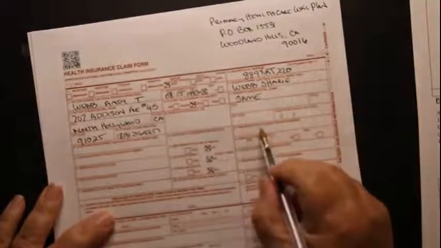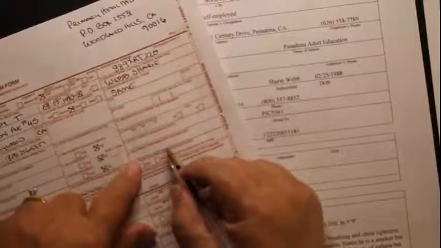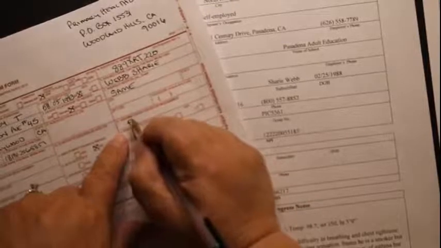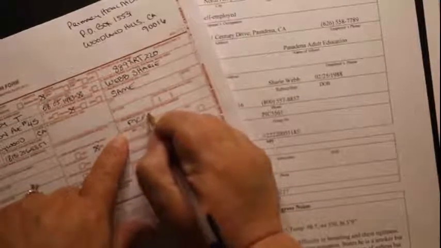Okay, so that's 10. Now 11, insured's group policy number. Remember we looked at that group number before? If they don't have a group, if it's not a group plan, leave that blank. So the group number goes right here. Where are we? PIC 5561.